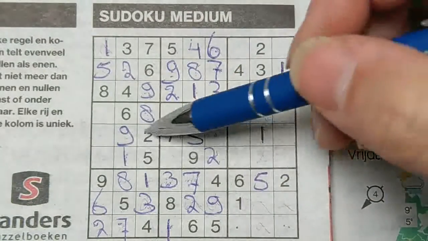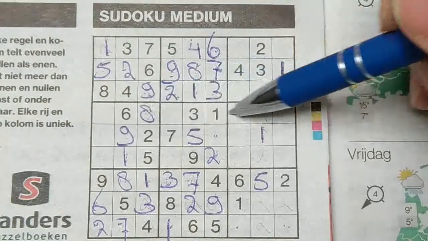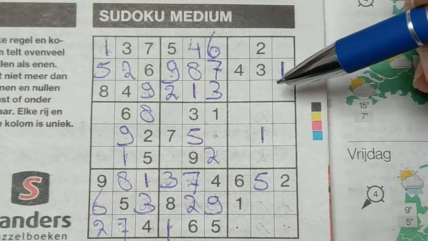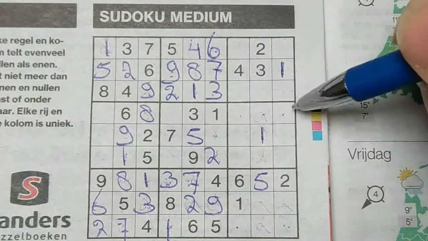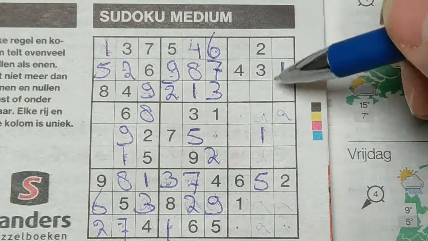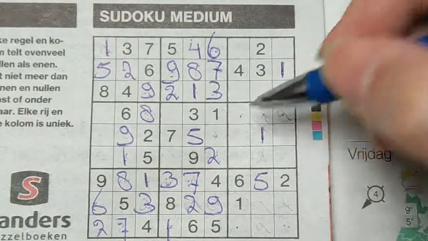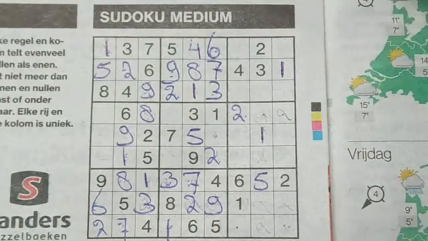2 in this row, 2 in the middle row. So in the row above, the only 3 places for a 2 are here, here or there, but we have a 2 here. No 2 there. We have a 2 there. No 2 there. Only place for the 2 should be here.